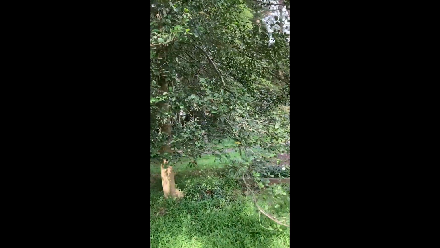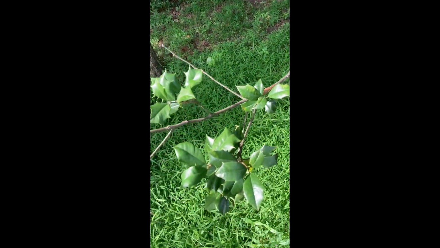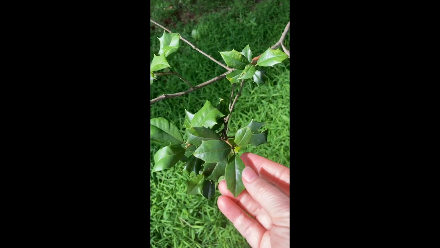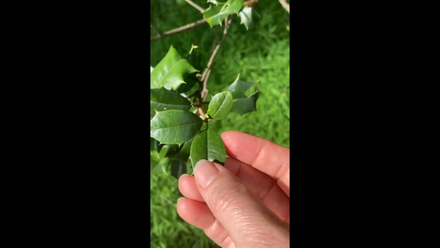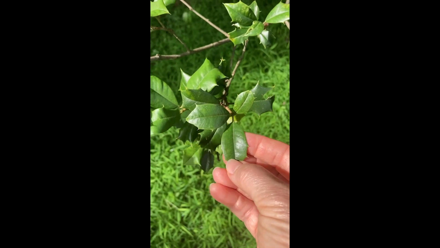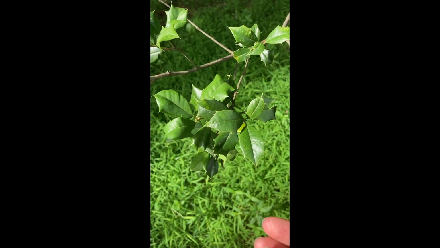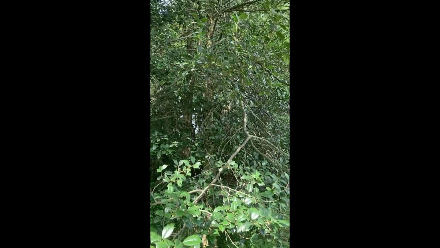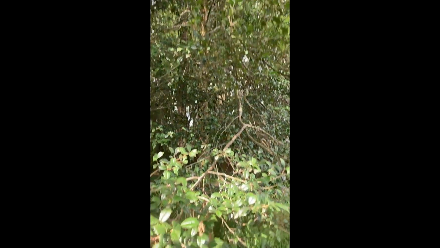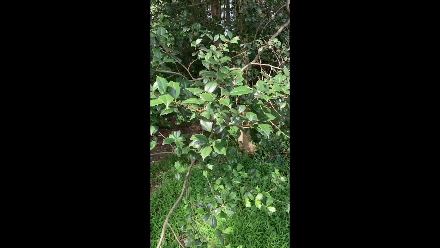Look at this. This is a holly. This is an American holly. And this is a native species. You can see, look at these leaves. If you've ever seen these leaves, they're kind of prickly. There are little points on the ends. See, there are little points here. And the leaves are kind of hard, right? That is a holly tree. And these trees get pretty darn big, as you can see. And this would be a native species.